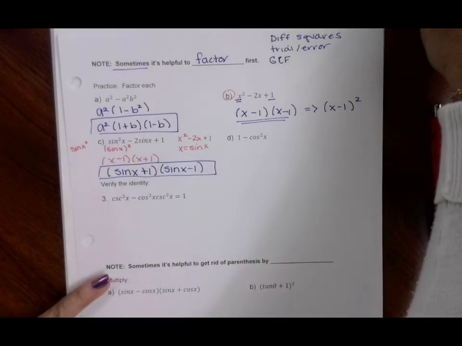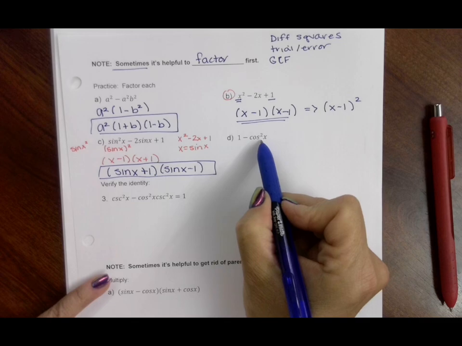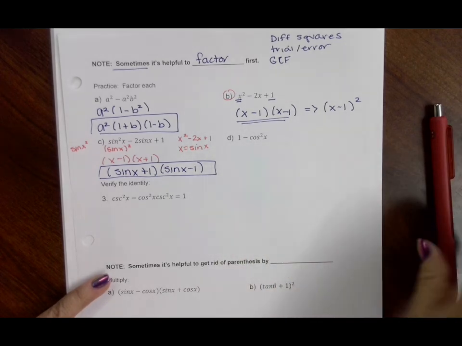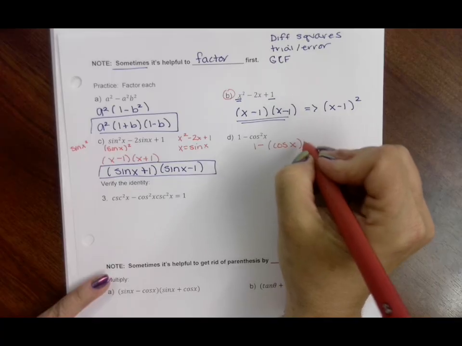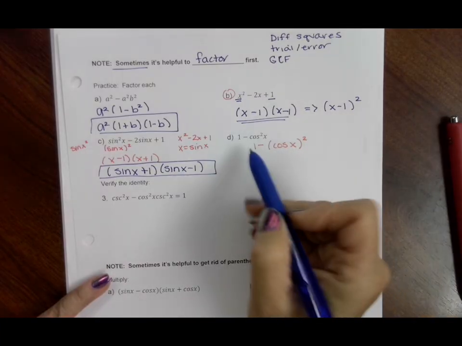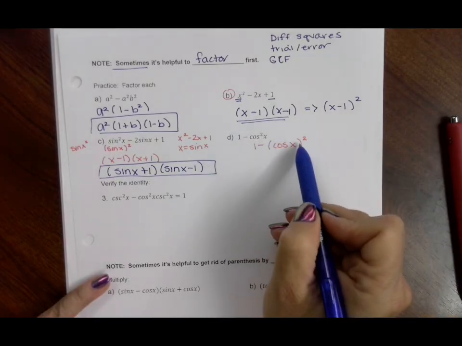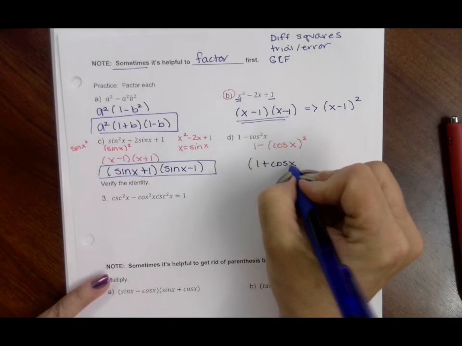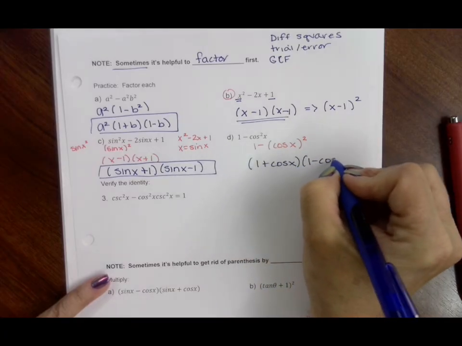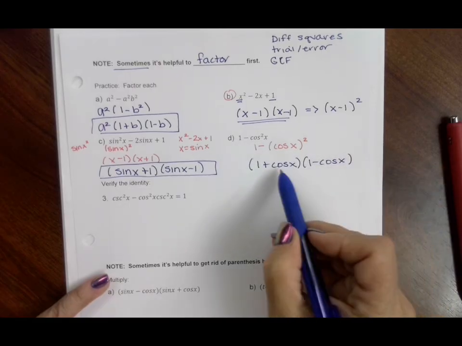Okay, so is this one. This is difference of squares. So remember, I'm going to rewrite this as 1 minus cosine x squared, because that's what this square is telling you. The whole thing is squared. So what I have here is a difference of squares, 1 plus cosine x, 1 minus cosine x. So this is my simplified form.